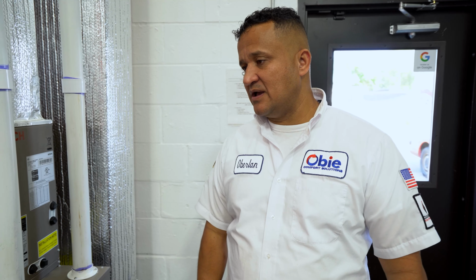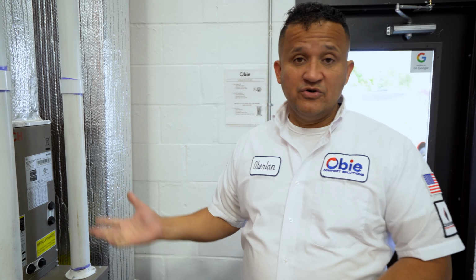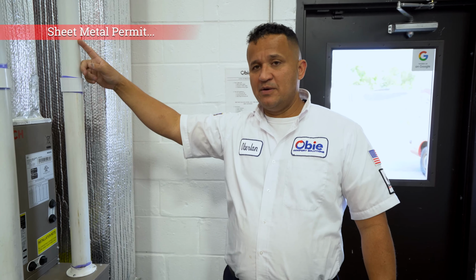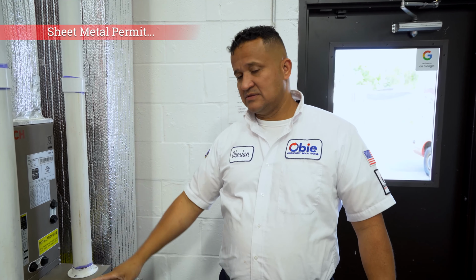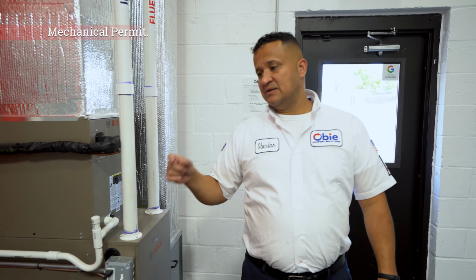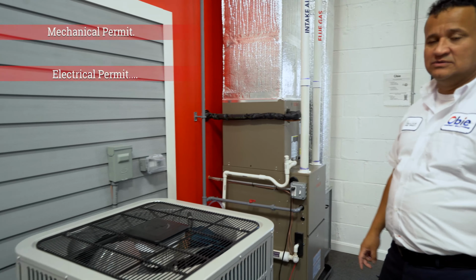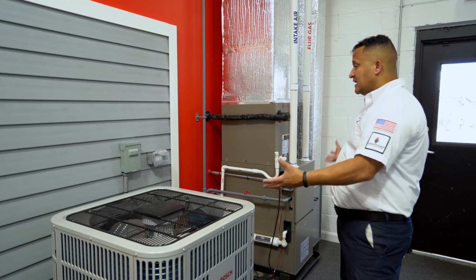This is not just because the officials are annoying, or no. This is actually to protect you and your family. So going over it again, what kind of permits do you need? You need a sheet metal permit, gas permit, electrical permit, and if you're installing the outdoor unit, you also need the mechanical permit and the electrical permit there as well. If you're doing everything together, that can be combined.